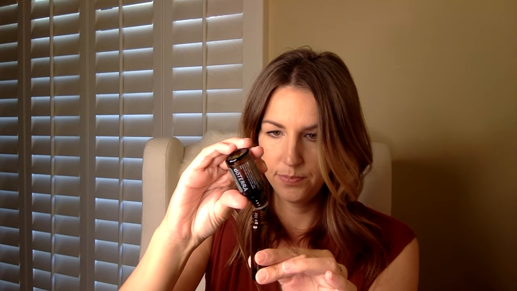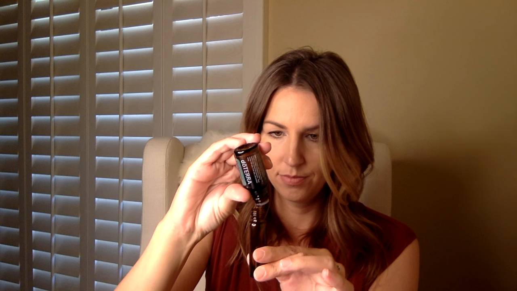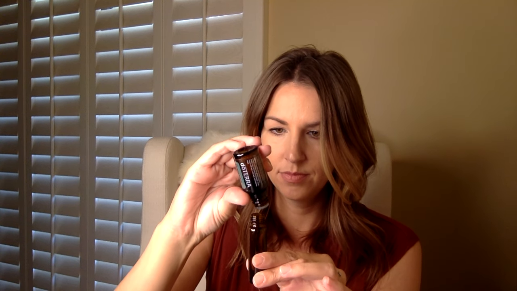So I have my bottle from Your Oil Tools, and I'm going to do 5 drops of each. So 5 drops of lavender, 5 drops of copaiba, of frankincense, of balance. Okay, we might be here a while for this one. If you've ever used vetiver, maybe I should have had this turned upside down a while ago. But I'm going to do 5 drops of vetiver.